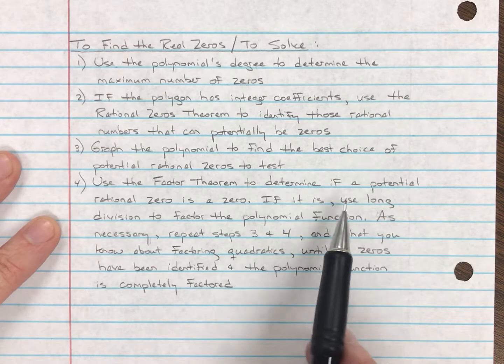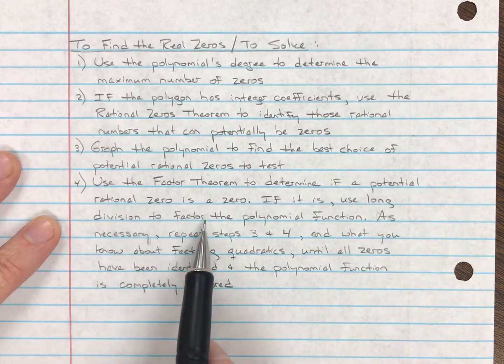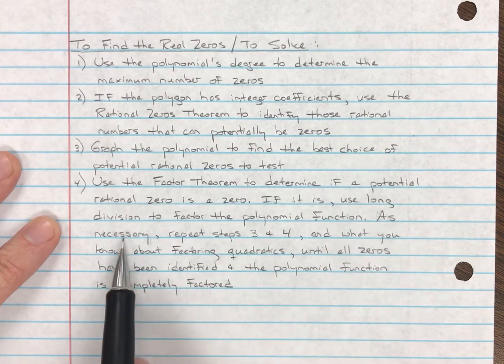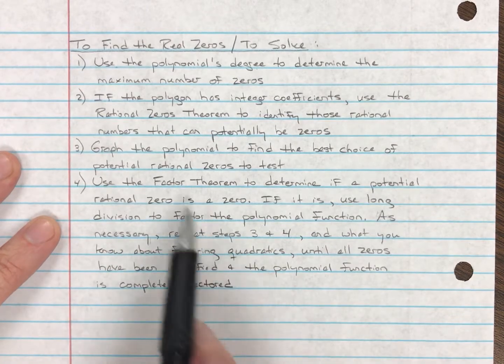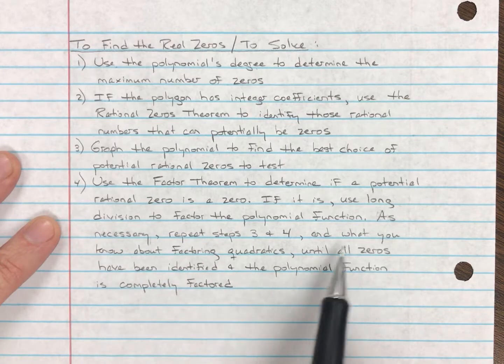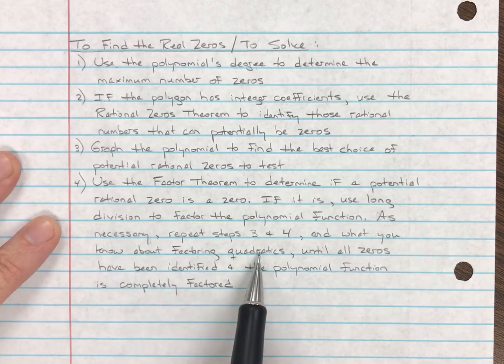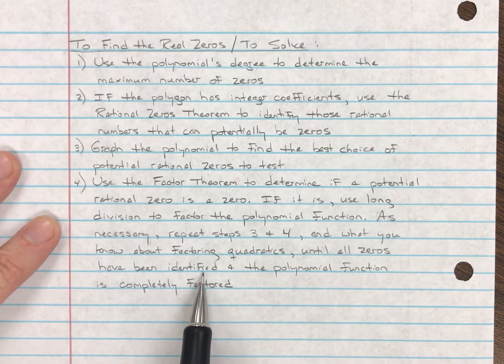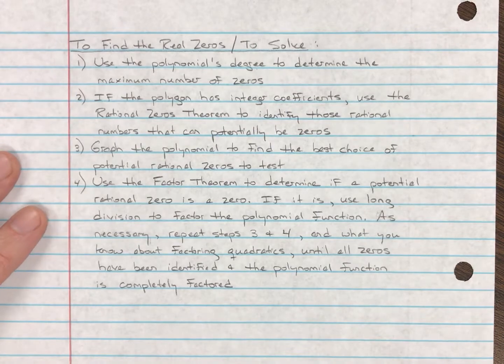If it is, we're going to use long division to factor the polynomial function. As necessary, we're going to repeat 3 and 4 and what we know about factoring quadratics until all zeros have been identified and the polynomial function is completely factored.